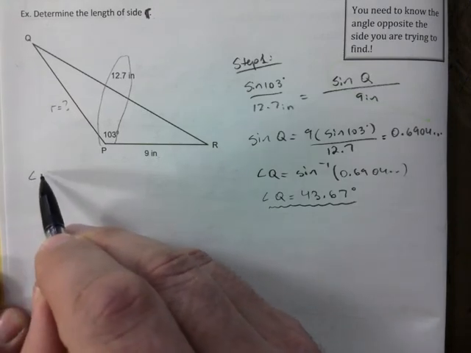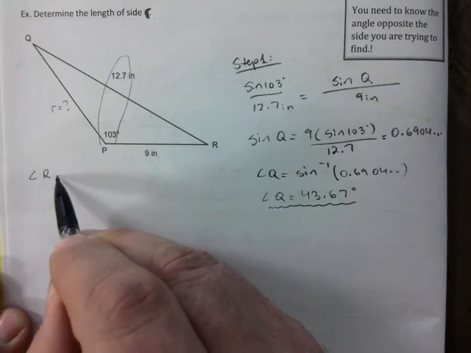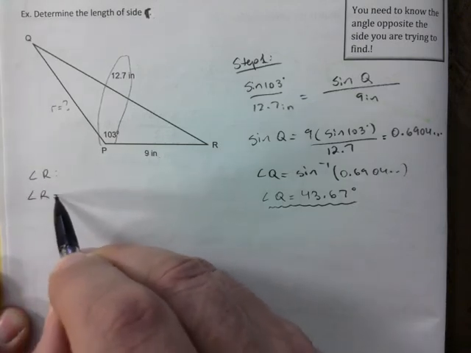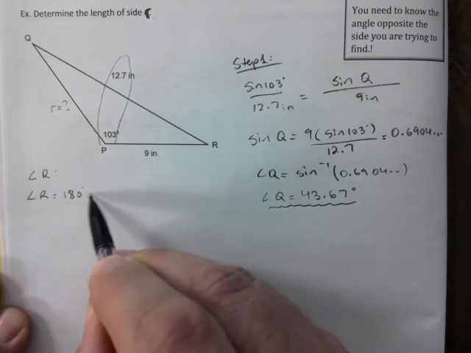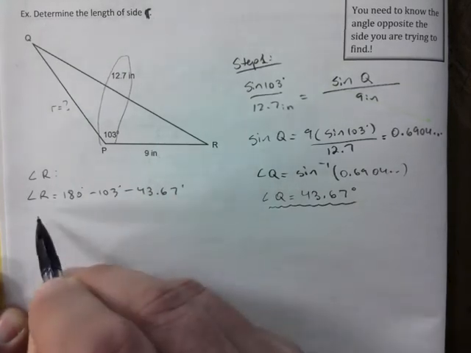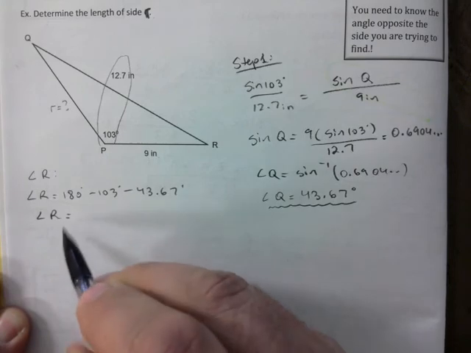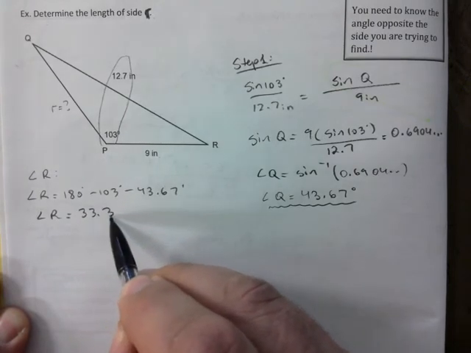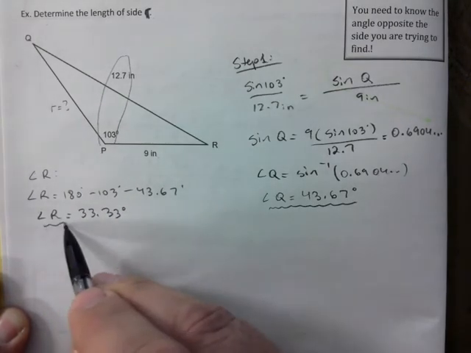Next, I don't call this a step, but I'm going to find angle R here, right? So angle R is 180 minus 103 minus the one I just found. Okay, angle R is 33.33 degrees. Also important to me.